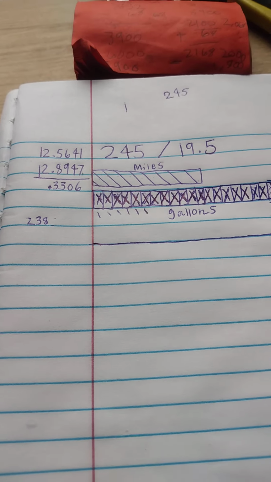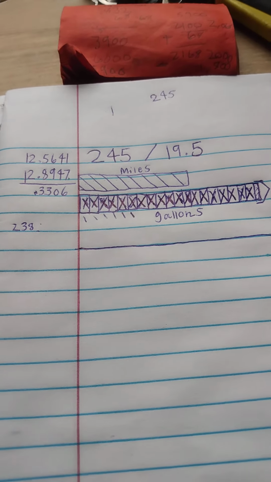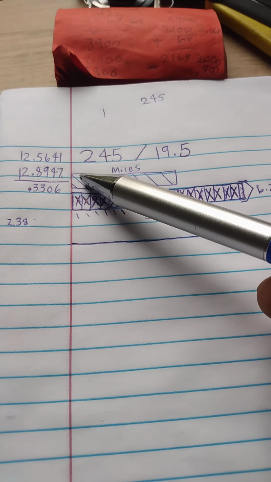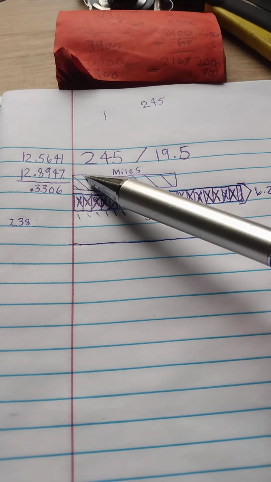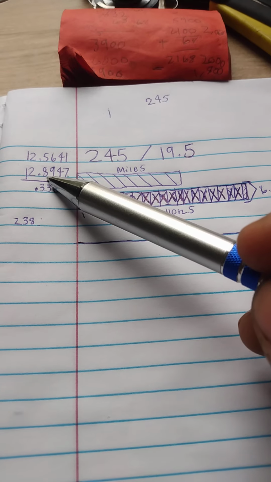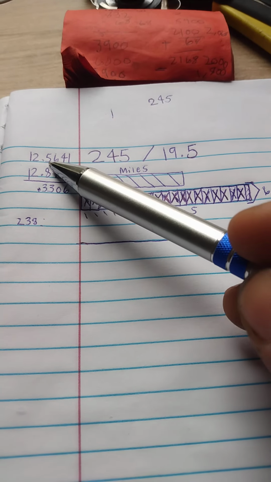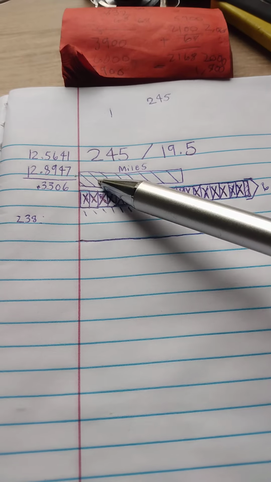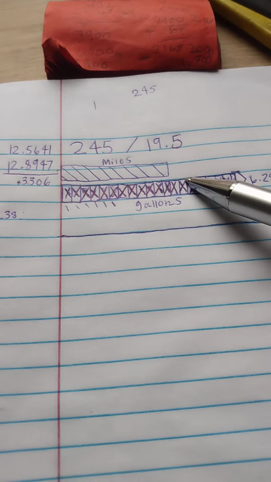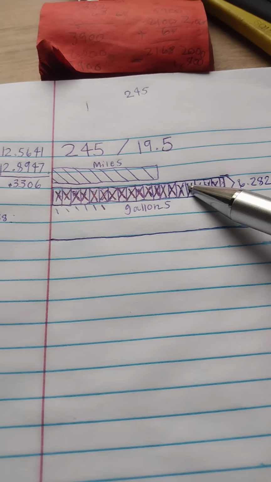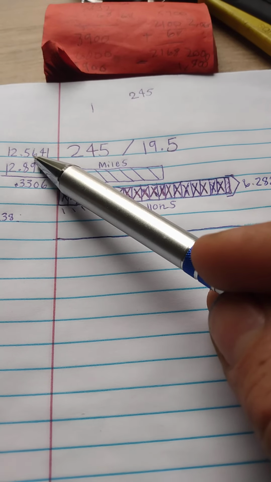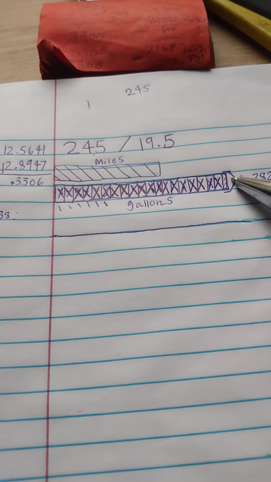If you think it's hard, it was confusing for me when I tried to get those 19 parts. Well, okay, I take the top number, 12.5641, and I keep putting it inside these chunks until I get to my fraction, my half, and then you can no longer put 12.5641 into this half.